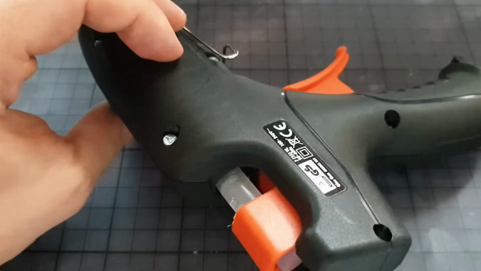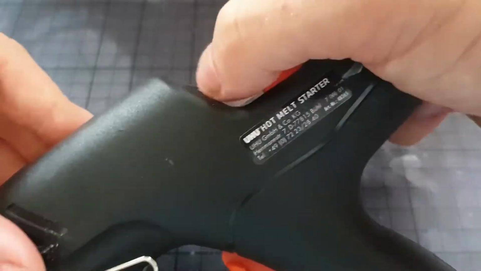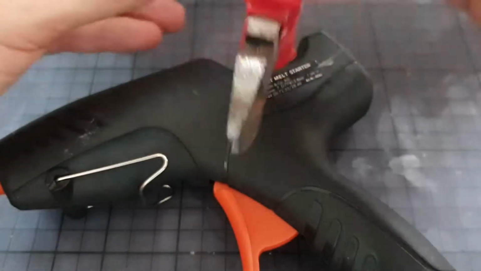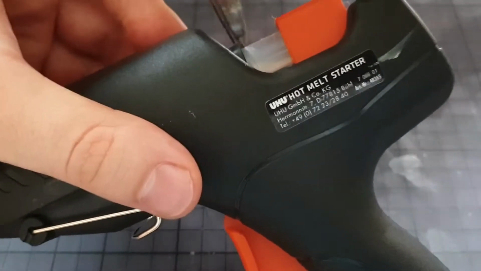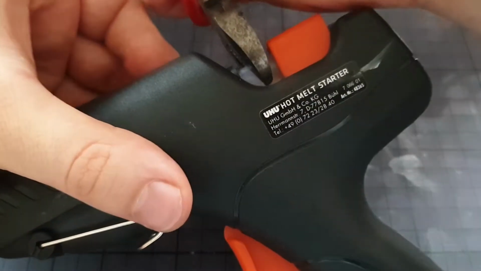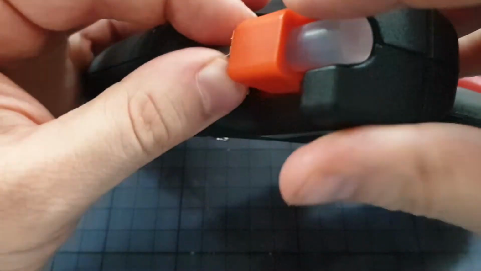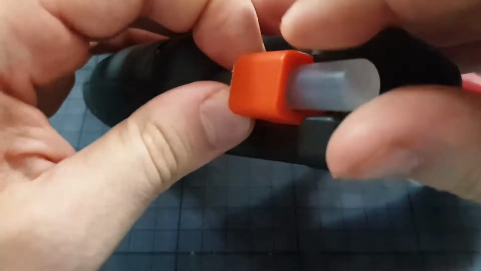If you have trouble getting out the regular hot glue from the hot glue gun and you can't get it out with your fingers, I recommend you use a plier. It makes things much easier. Just pull a little bit and eventually it will come off.